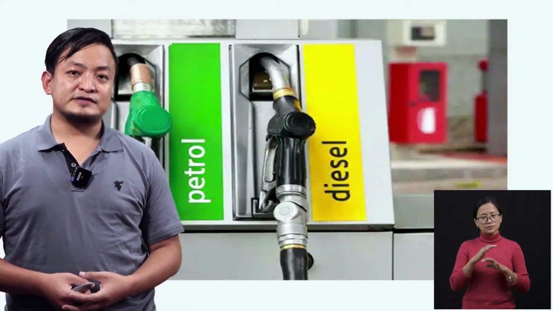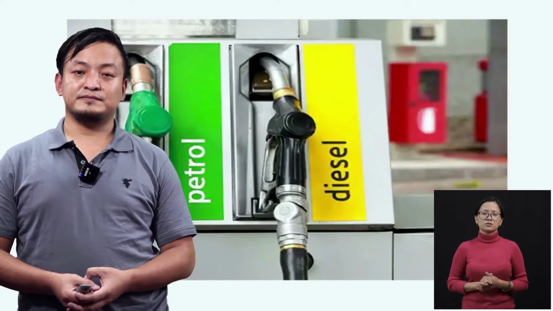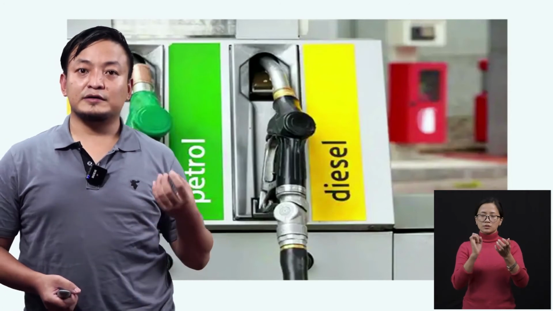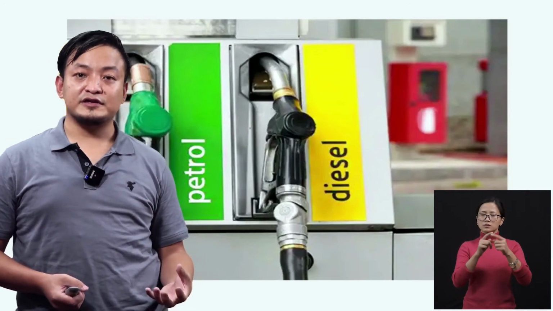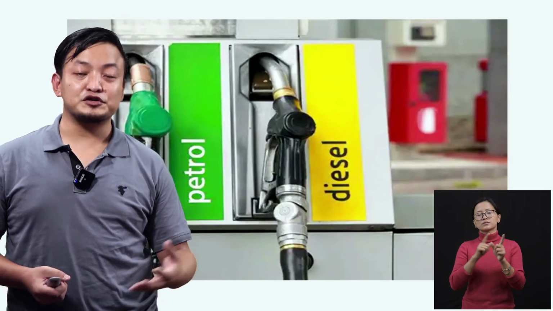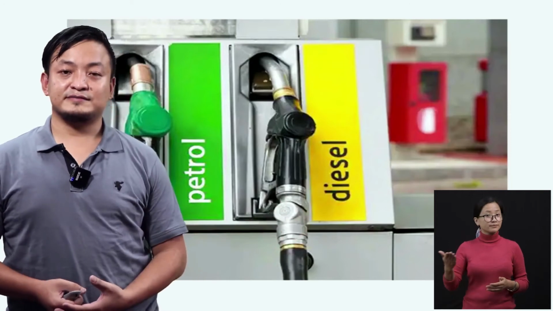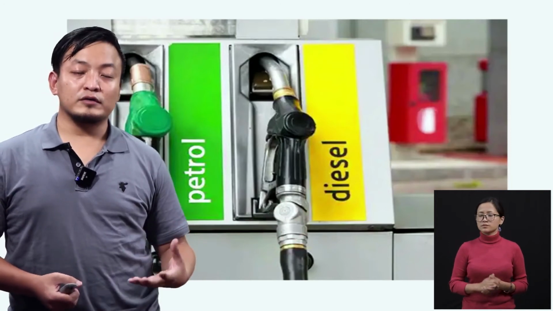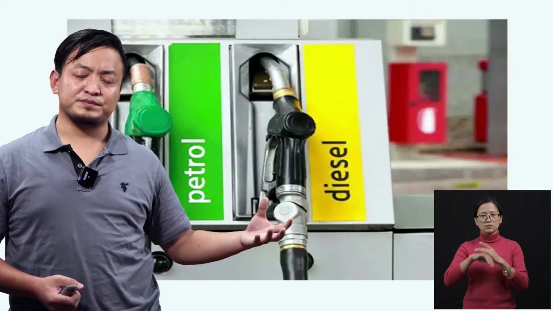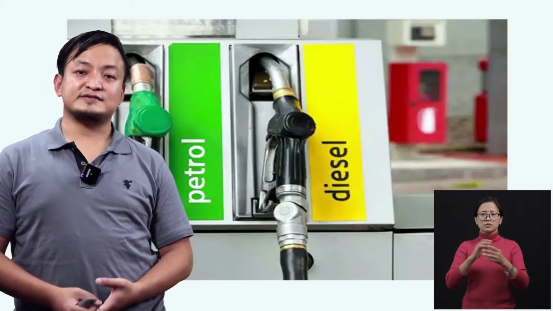And also students, without petrol or without diesel, we cannot use our cars. Because by burning this, we get the mechanical energy. It produces mechanical energy and it produces kinetic energy, which means energy in motion. Okay, so students, we are dependent on this. And just like coal, this petrol and diesel are also used in industrial purposes for making plastic, for making wax, dyes, etc.